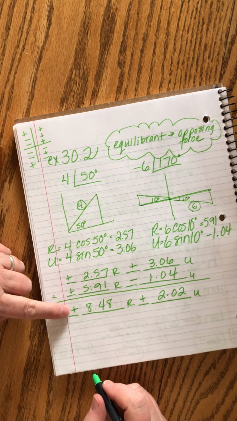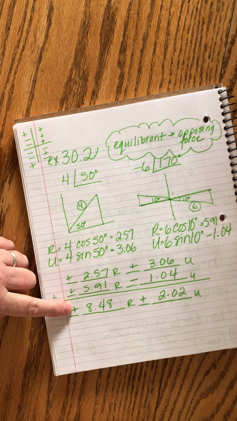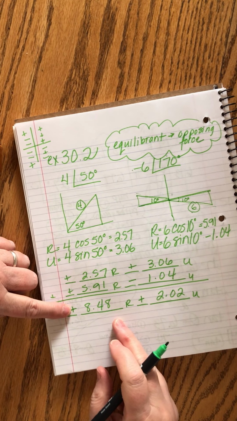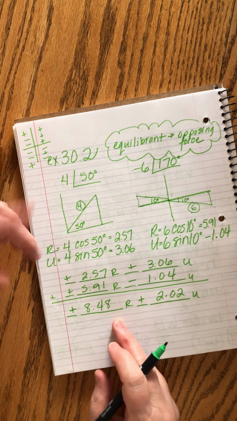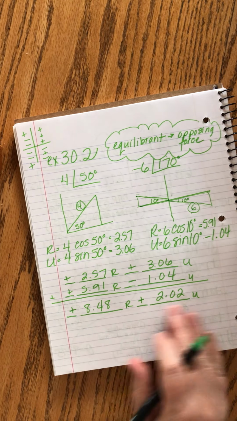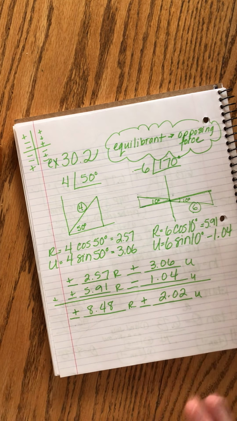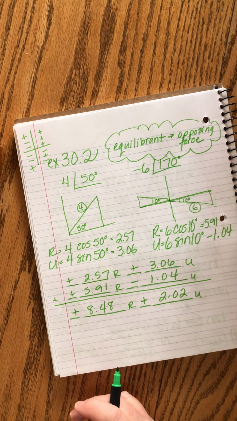This is our new angle, our resultant angle. But John doesn't want the resultant, he wants the equilibrant. Okay, so that means we have to take it back into polars. We can't find the equilibrant in rectangular. So no, we know for sure we have to take it back into polars.